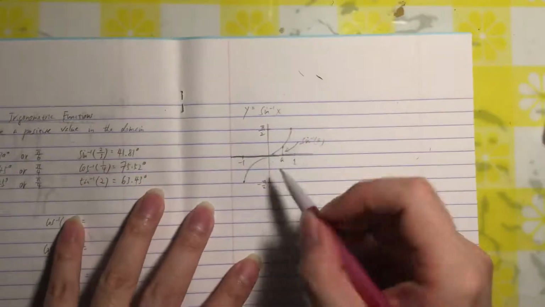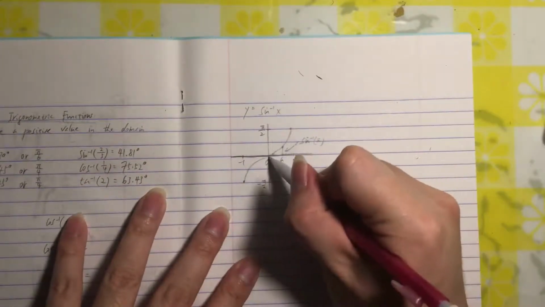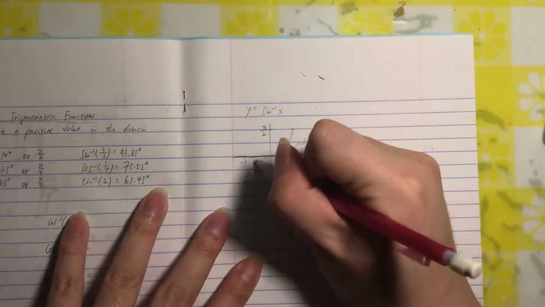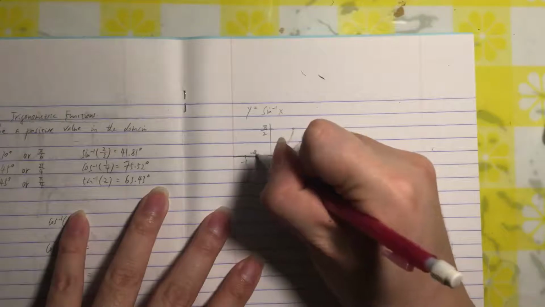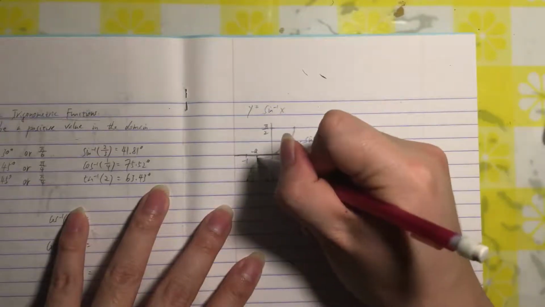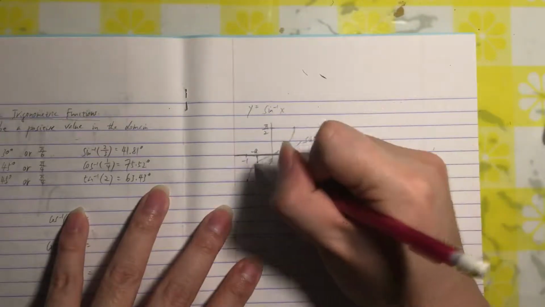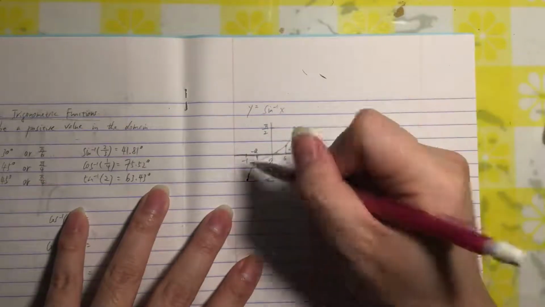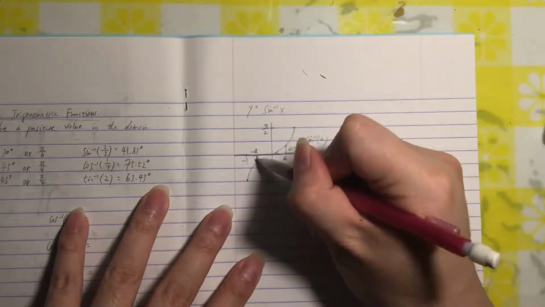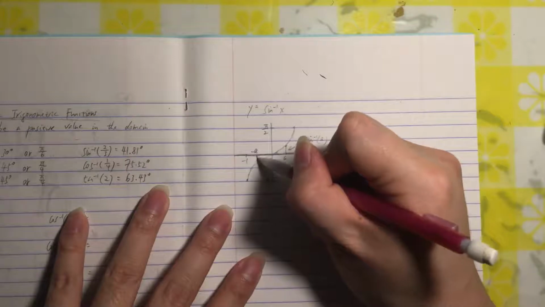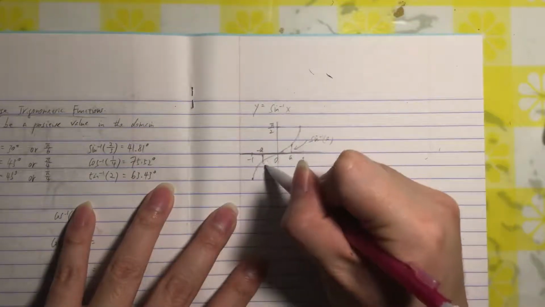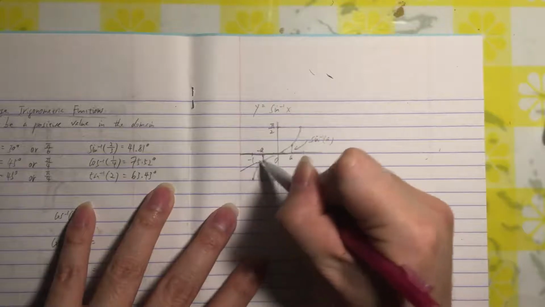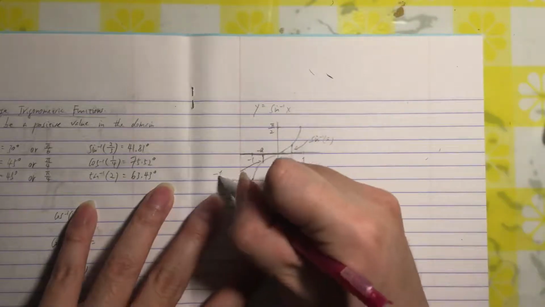And we know that this graph is symmetrical over its origin. If negative a is here, this distance and this distance are exactly the same. But this point is below the x-axis. So this value is negative. So this value here is negative inverse sine of a.